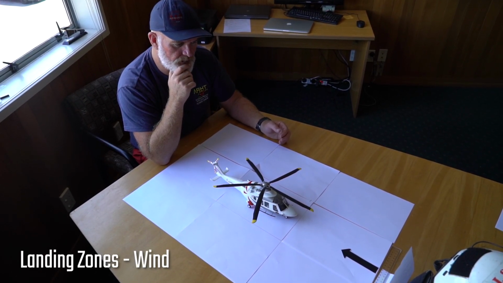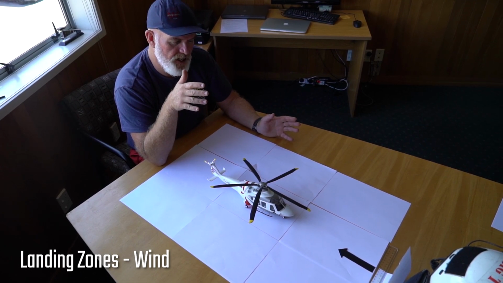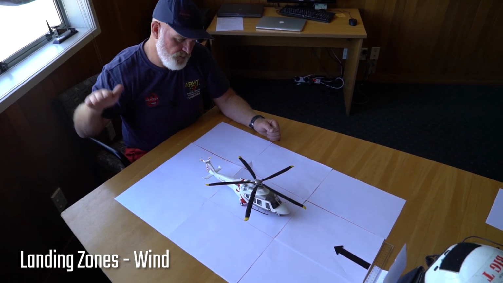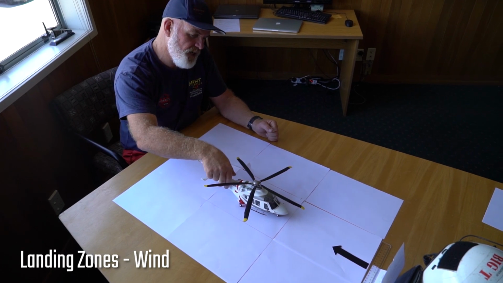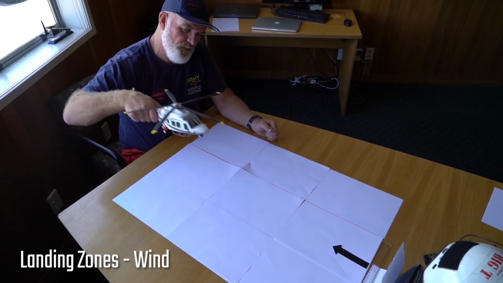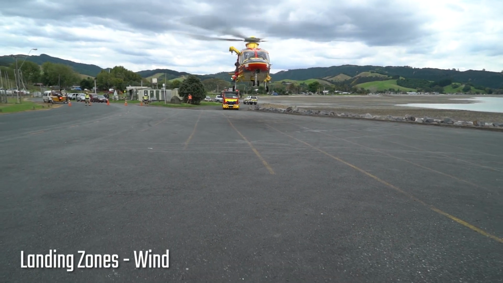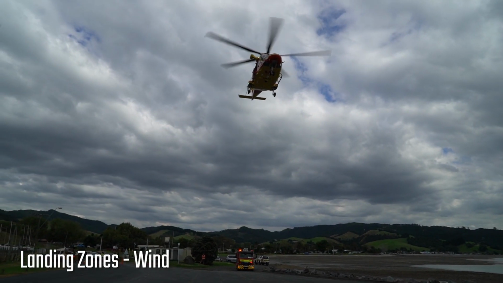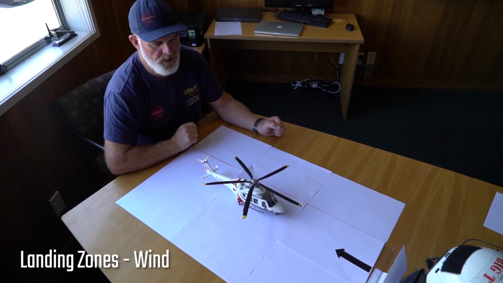Wind is very important, and we're going to talk to you briefly now about how to indicate wind. So the aircraft like to come in and land into wind, and then they also like to back up and take off into wind quite often. So for the purposes of this, the black arrow is indicating the wind.